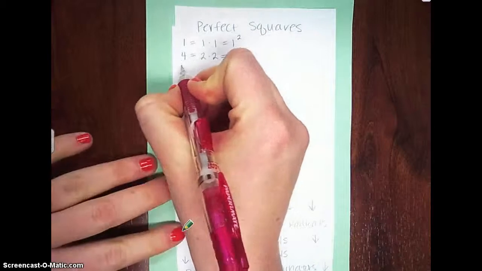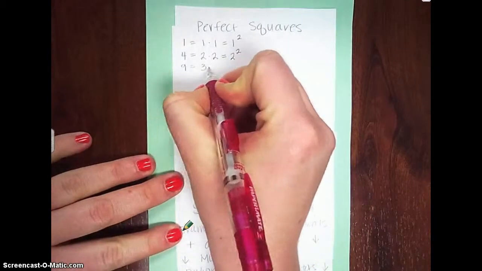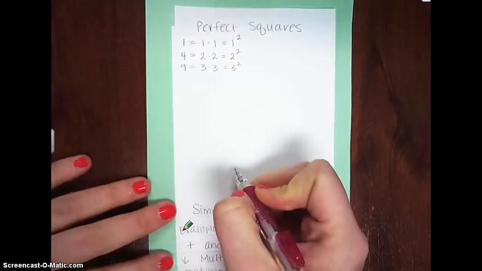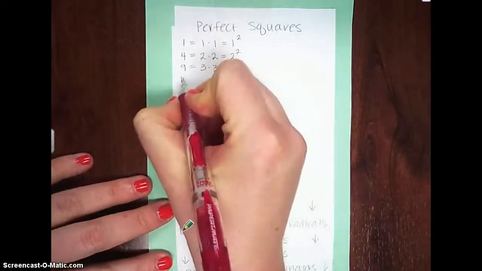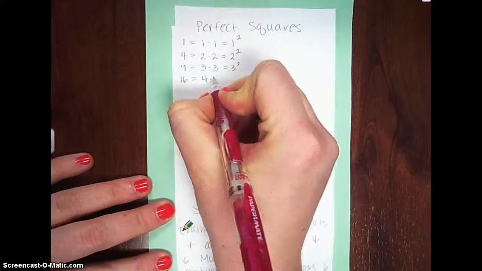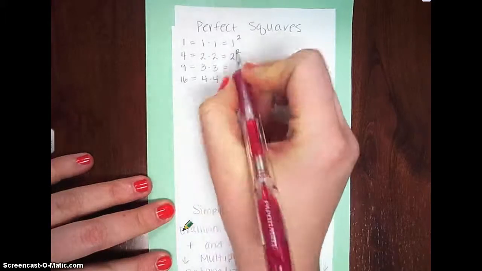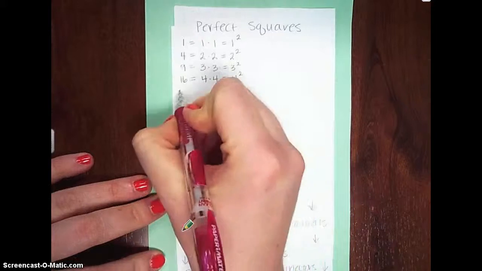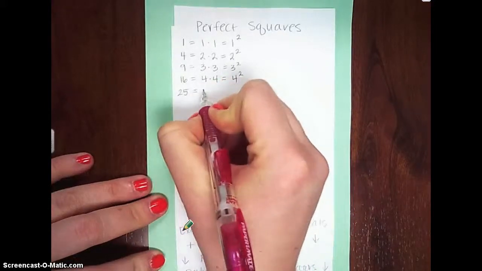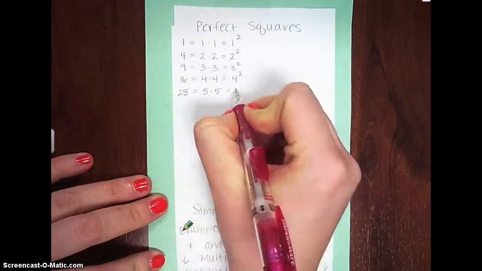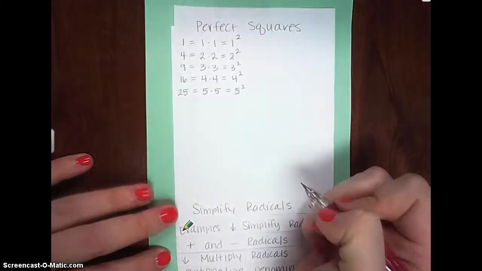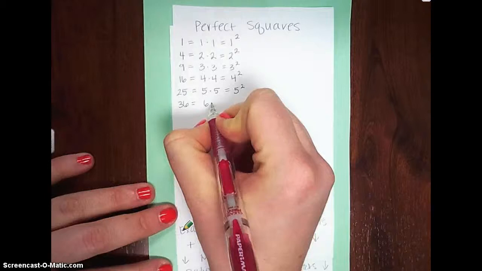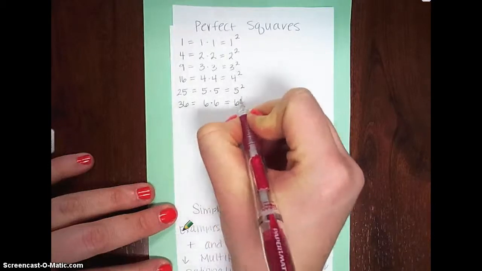The next one would be 9. 9 comes from 3 times 3, which we'll also write as 3 squared. Then we have 16 is 4 times 4, or 4 squared. So we're going down the list here. 25 comes from 5 times 5, or 5 squared. 36 comes from 6 times 6, or 6 squared.